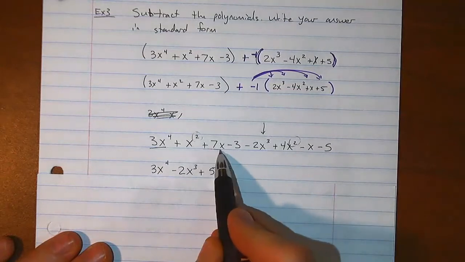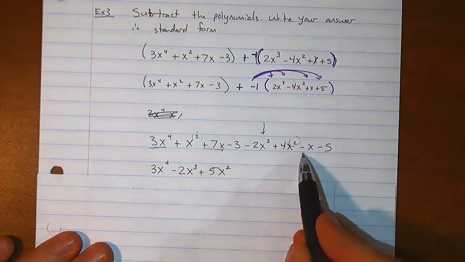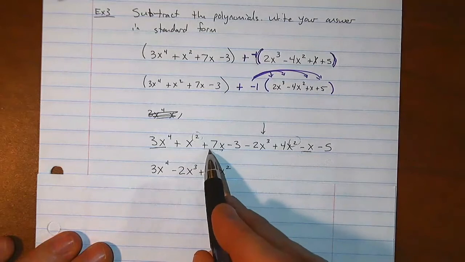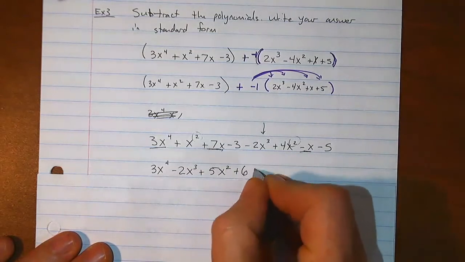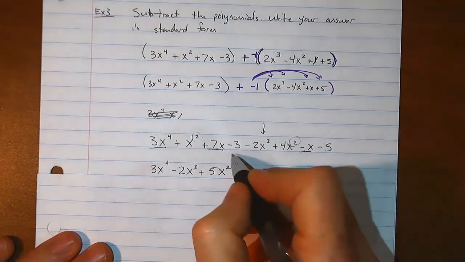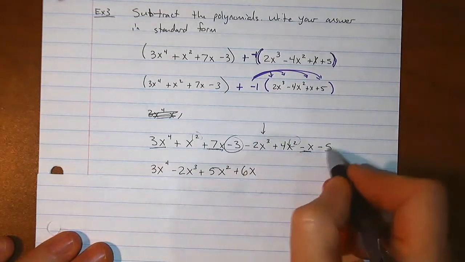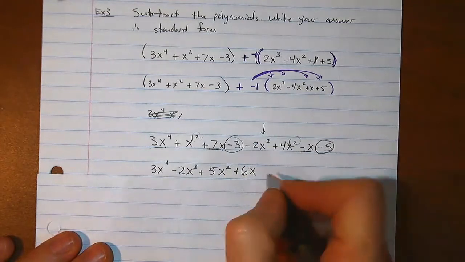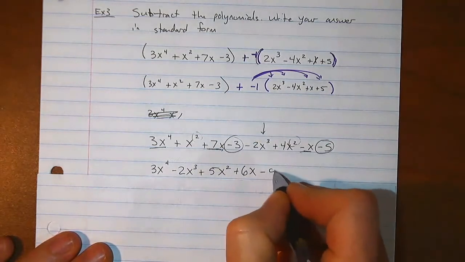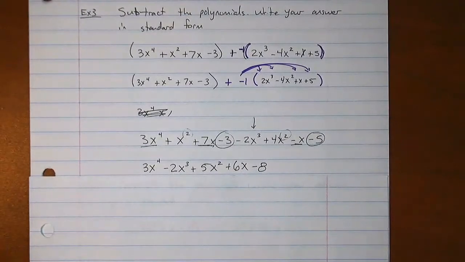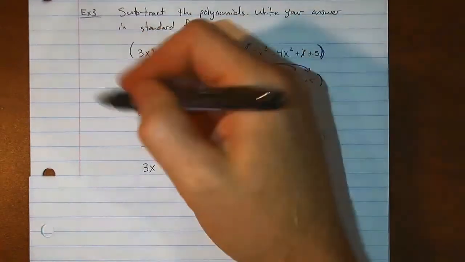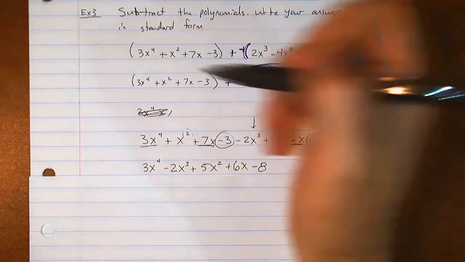Here I've got a 7x, and here I've got a minus x. So 7 minus 1 is going to give me 6x's. And then lastly, my constants, I have a -3 and a -5. -3 minus 5 will be a -8. And there's my answer.